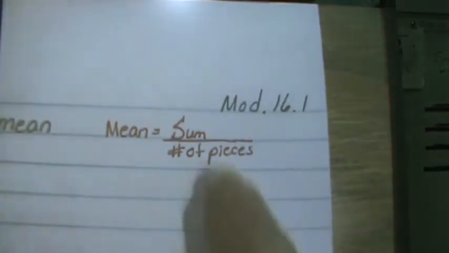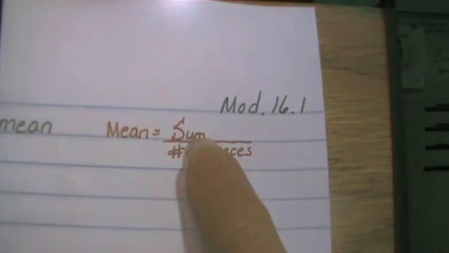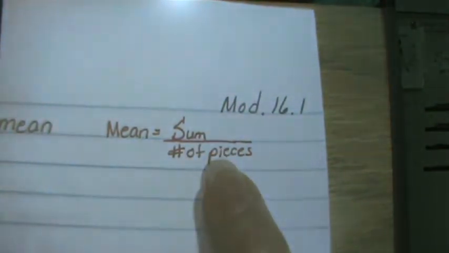So, this is part of your work that you'll have to hand in. These are the notes that are posted in the data file, the document that you downloaded from Focus. So you should already have these. I wrote the formula right here, but I simplified the formula just a little bit. Mean equals the sum, which is the total of all of the data pieces, and then you're going to divide it by the number of pieces. I just find it's easier to write it that way.